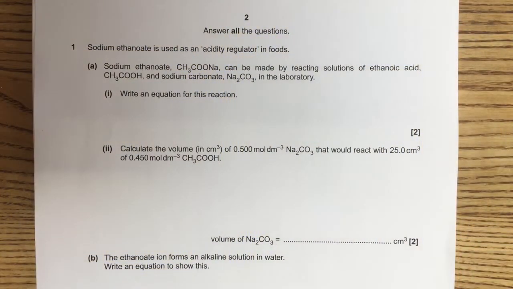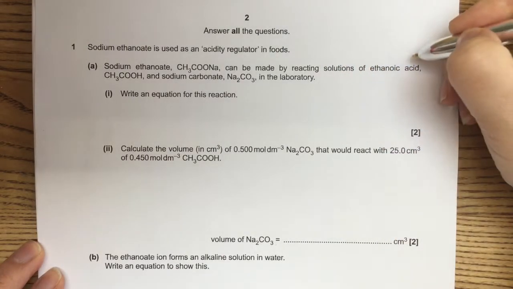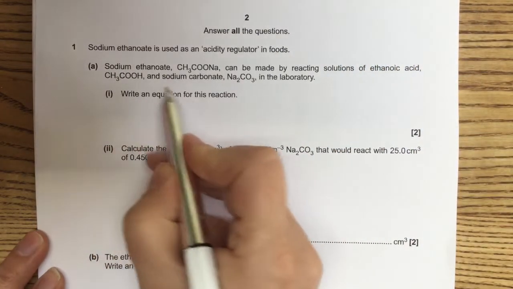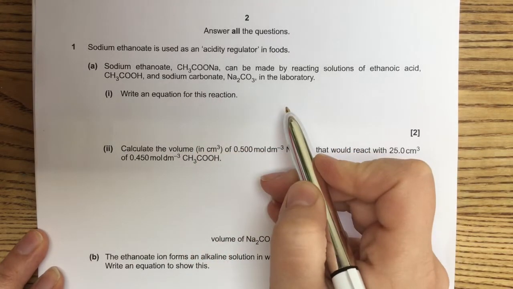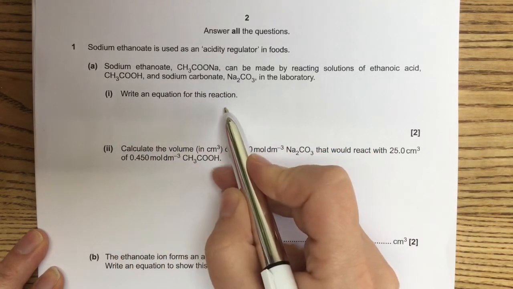Okay, so this is the 2017 scientific literacy paper. We're starting off with a fairly simple question asking you to balance an equation. Sodium ethanoate is used as an acidity regulator in foods. It can be made by reacting solutions of ethanoic acid and sodium carbonate in the laboratory, and it says write an equation for this reaction.